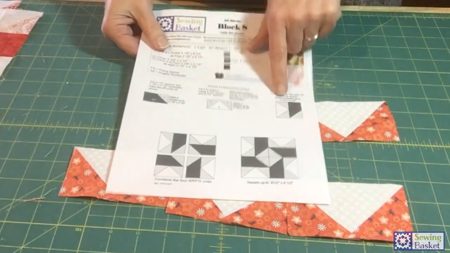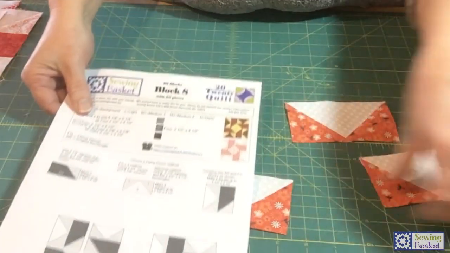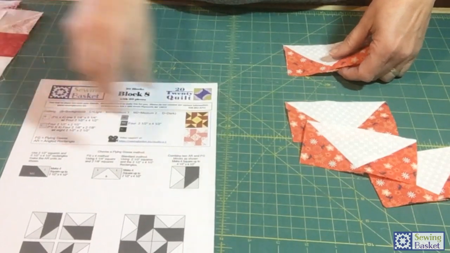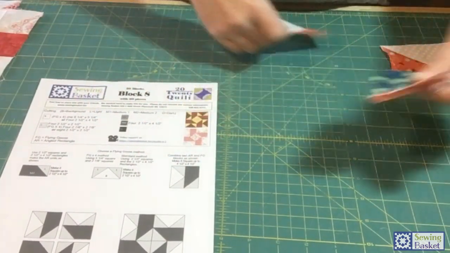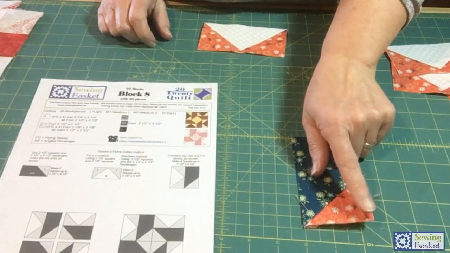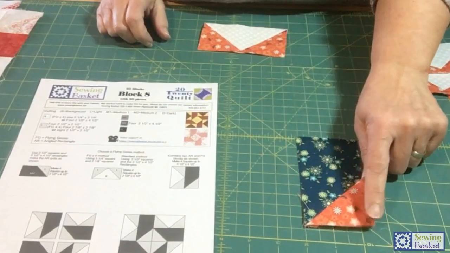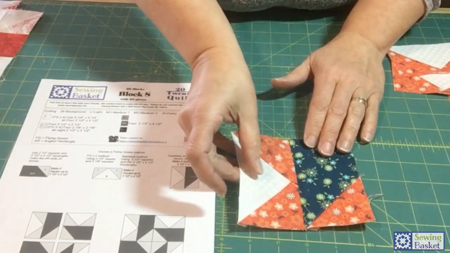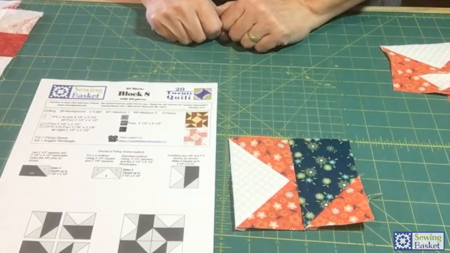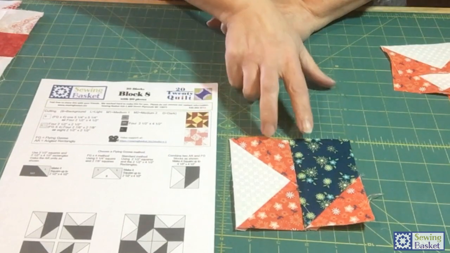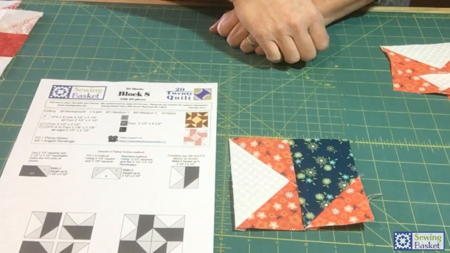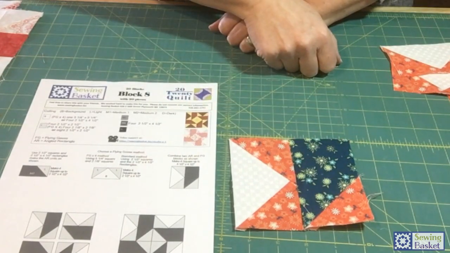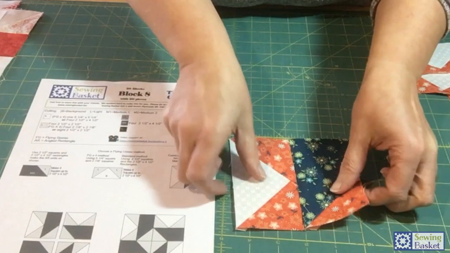All right, so now we're ready to assemble our corner. And again, for this one, we're dealing with our angled rectangle with our angled corner being in that bottom corner, and then our flying goose pointing at the angled rectangle. So the construction is going to be exactly the same as it was for the last block. We just have a little bit different color combination going on. So I'm going to go sew these.